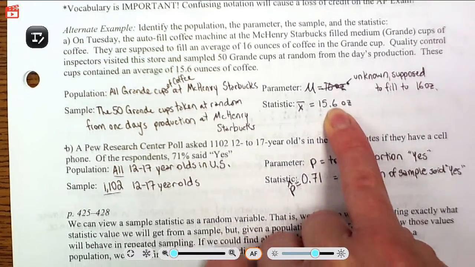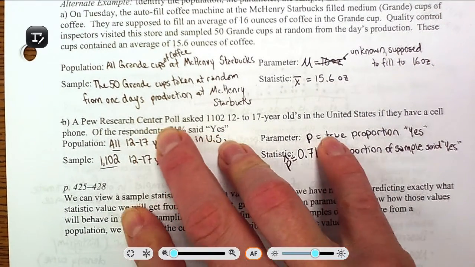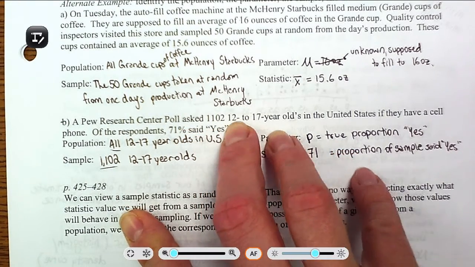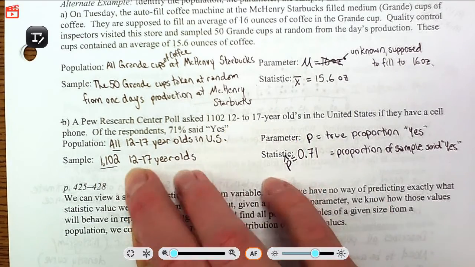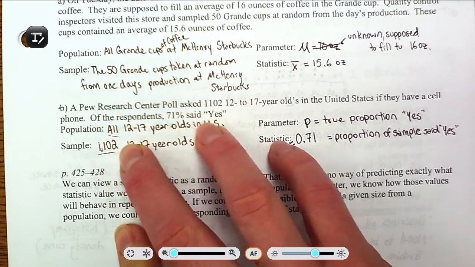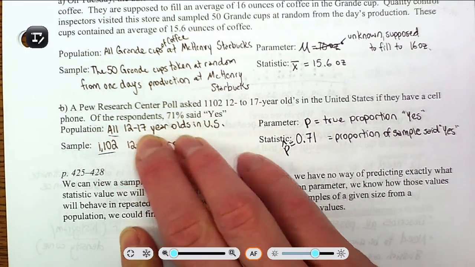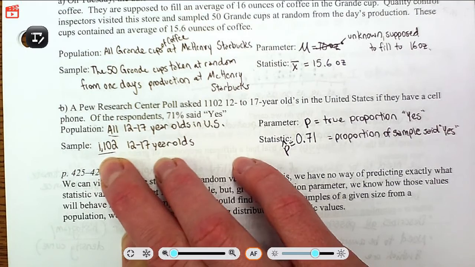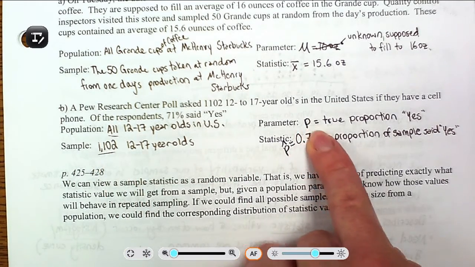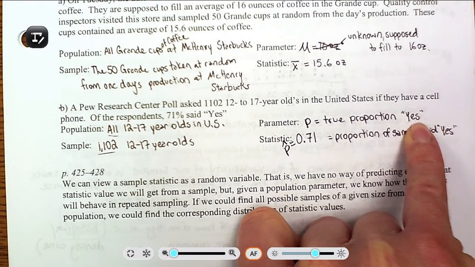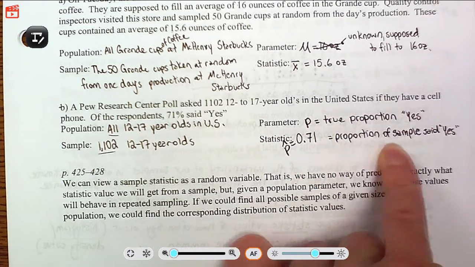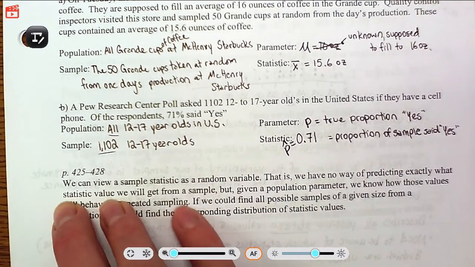A Pew Internet Research Center poll asked 1,102 12 to 17-year-olds in the United States if they have a cell phone. Of the respondents, 71% said yes. The population is all 12 to 17-year-olds in the U.S., and the sample was only the 1,102 12 to 17-year-olds. The parameter, p, is the true proportion of yes. We don't know what that is, but the statistic is p hat equals 0.71, the proportion of the sample that said yes, they have a cell phone.